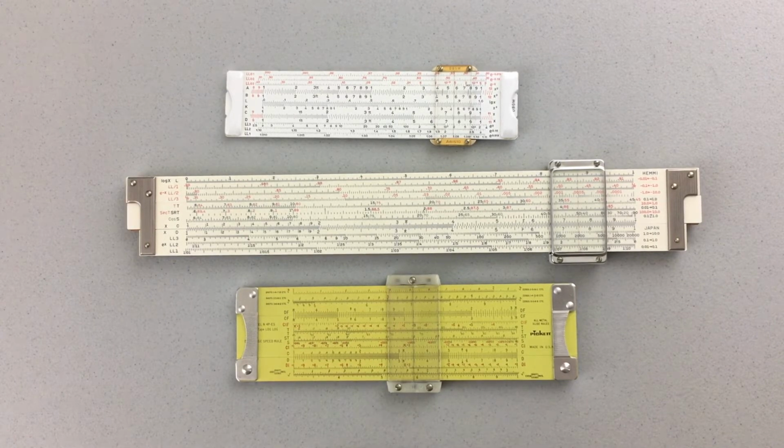So that's sort of a brief overview of the types of different rules that you might see or you might see us use during these presentations.